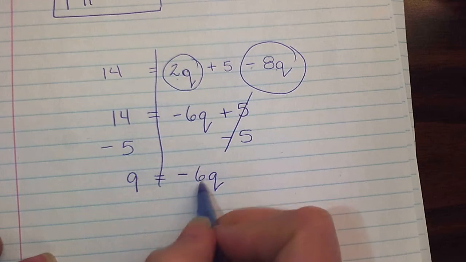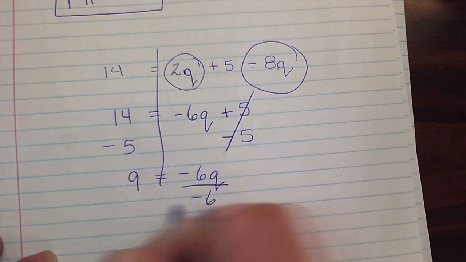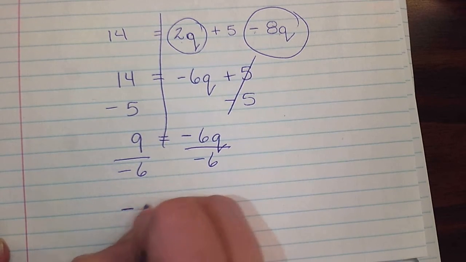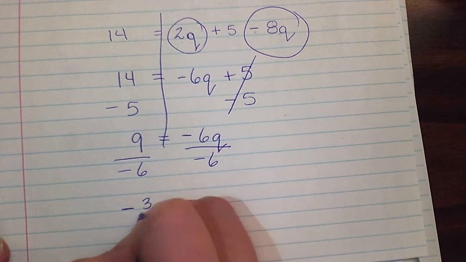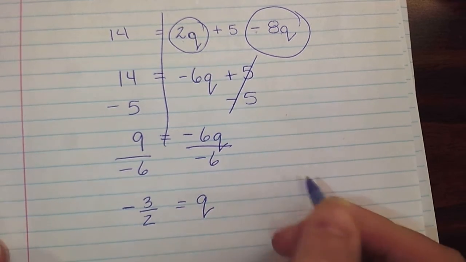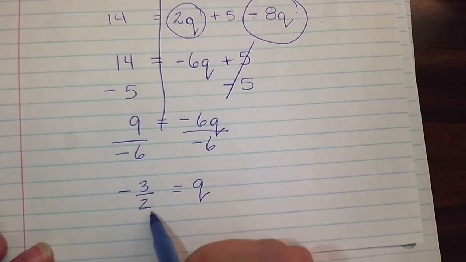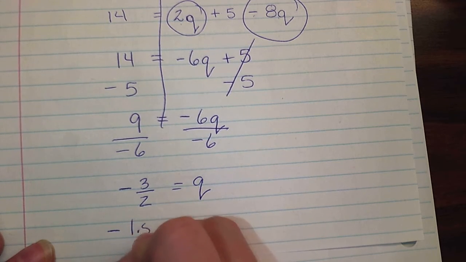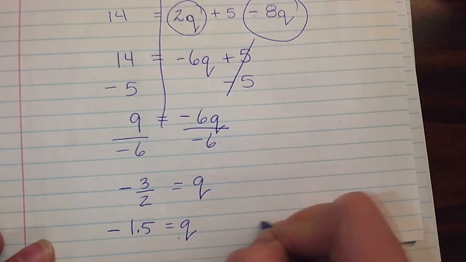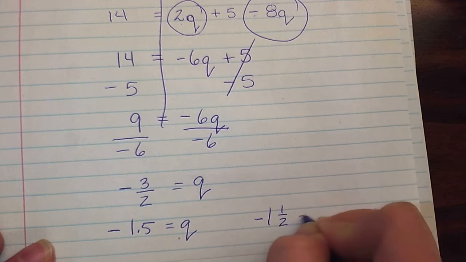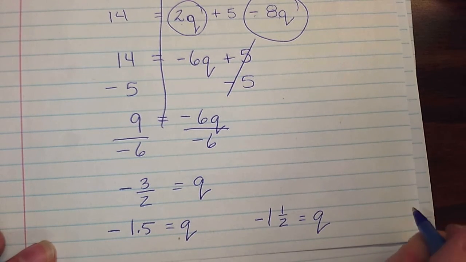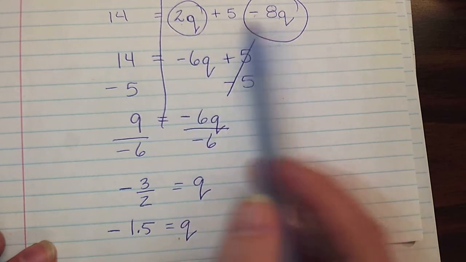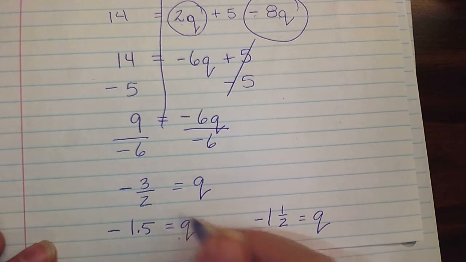We want to get rid of the coefficient, negative 6, so divide both sides by negative 6. And we get negative 3 halves equals q. Negative 3 halves can also be written in this case as negative 1.5 equals q, because again, there's no predetermined format since the original problem was with whole numbers or integers.